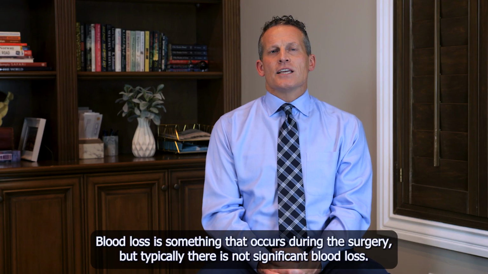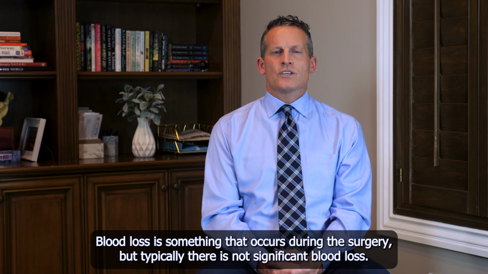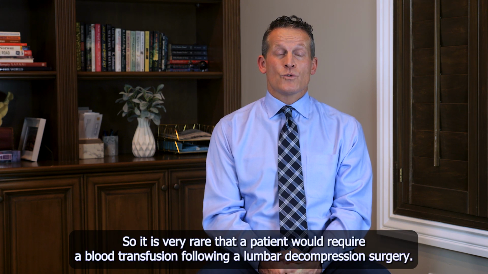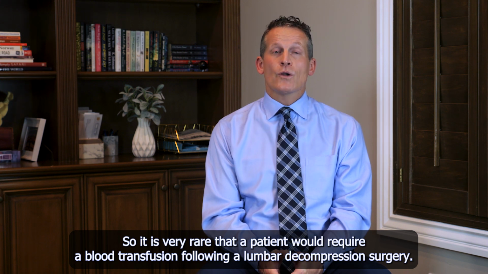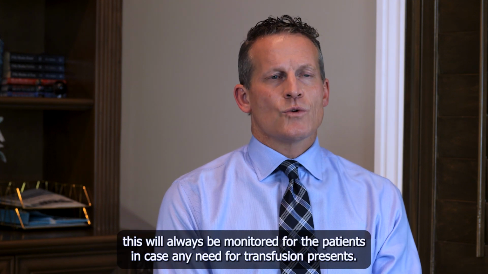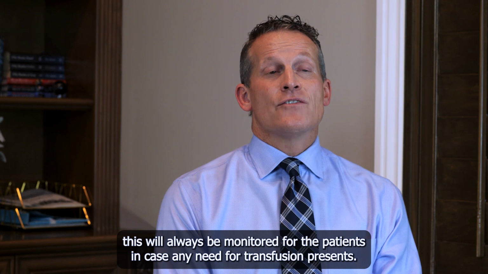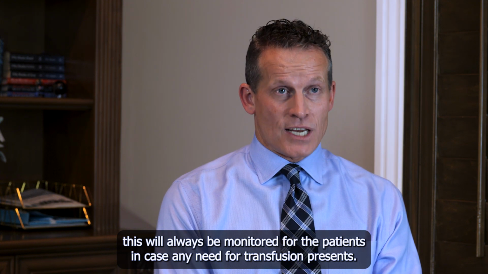Blood loss is something that occurs during the surgery, but typically there is not significant blood loss. So it is very rare that a patient would require a blood transfusion following a lumbar decompression surgery. However, there will be some degree of blood loss, and this will always be monitored for the patients in case any need for transfusion presents.